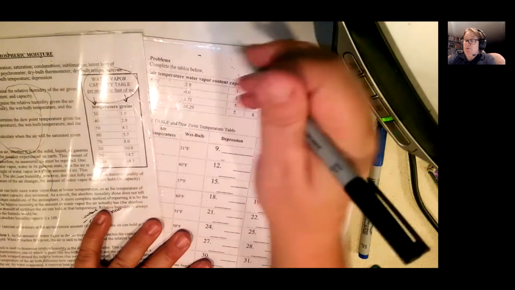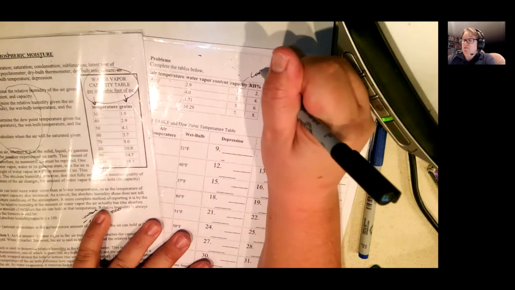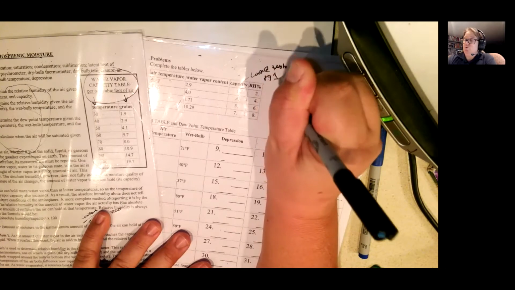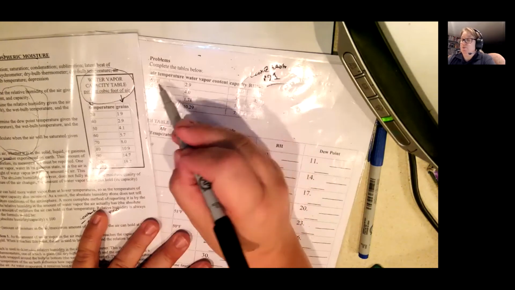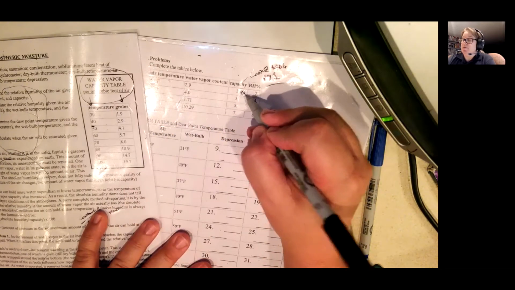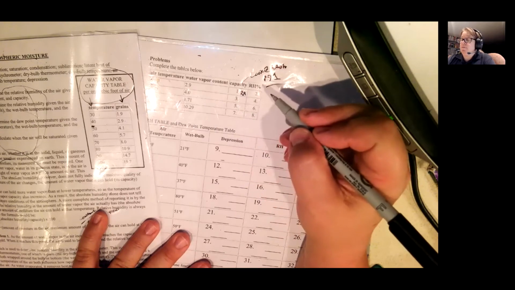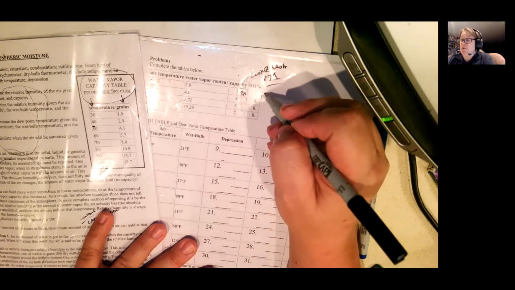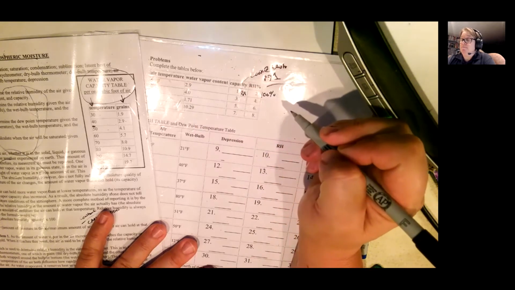So the capacity is gonna be taken from this table here. So capacity, look at table, page 1. Okay, so for example, this one says it's 40. So you're gonna go 40 degrees. So that's gonna be 2.9. Okay, and then you're just going to do the math. 2.9 divided by 2.9 times 100 is 100%. Okay, just like that.